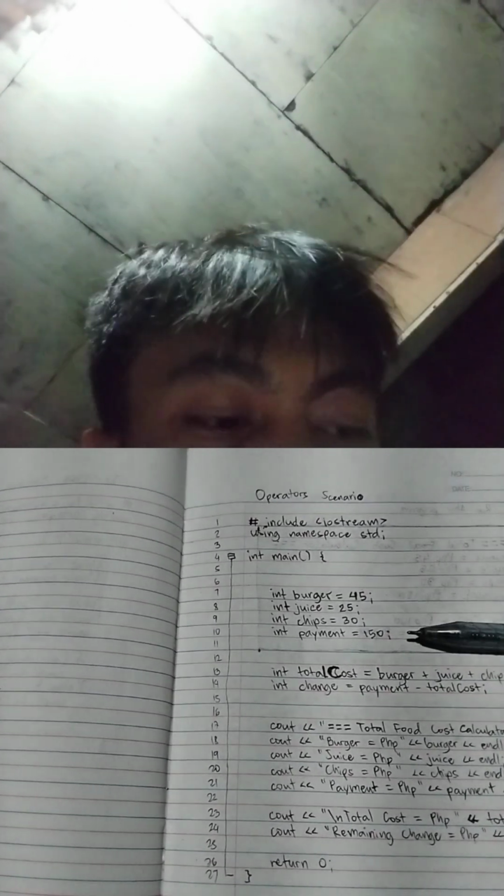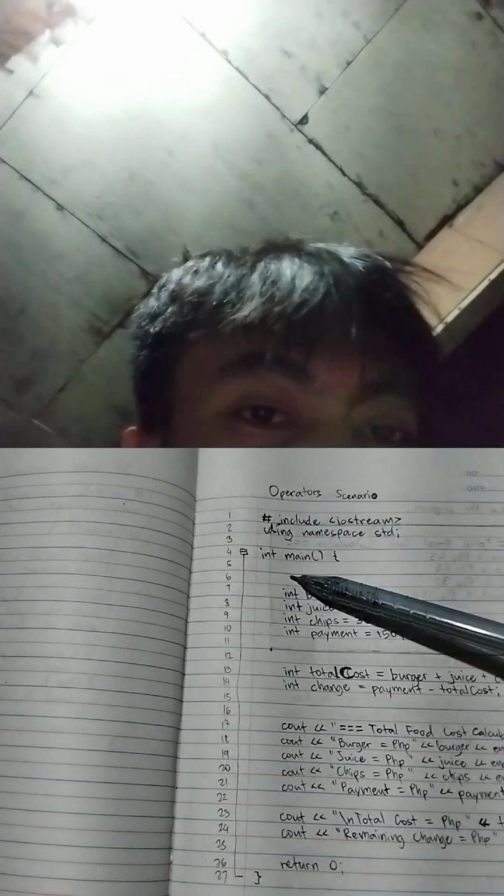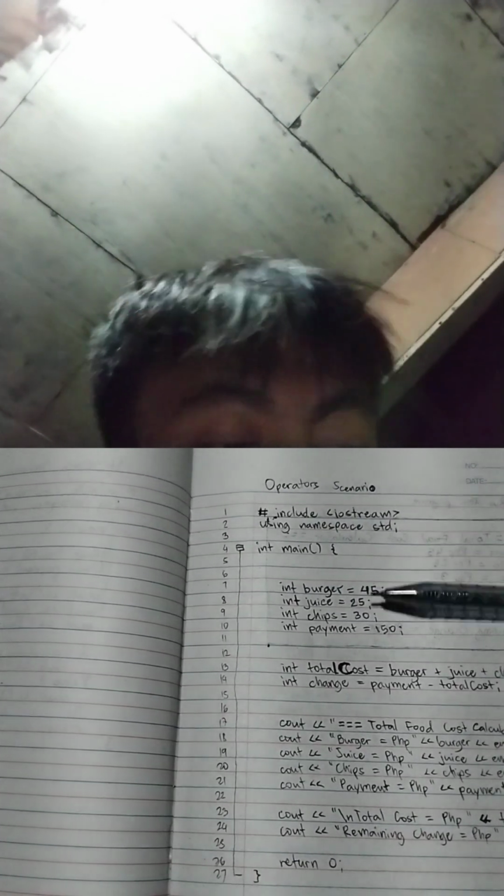So instead of writing std, we can put using namespace above without writing std before cout. Next, the main function, the int main. This is the main function or starting point of every C++ program.